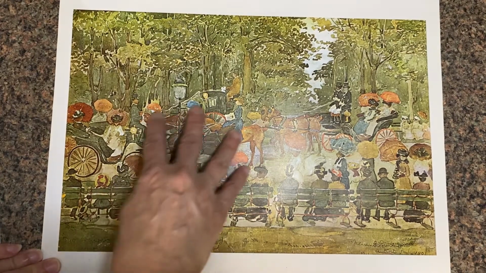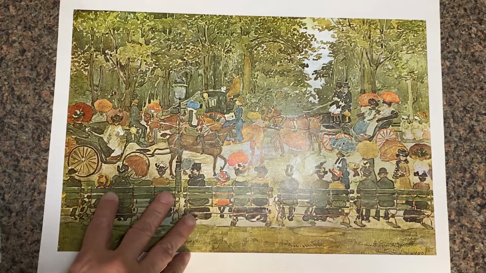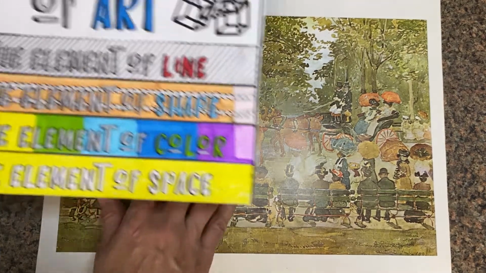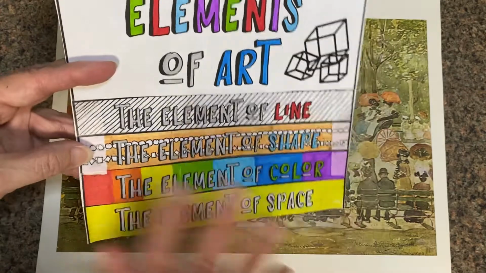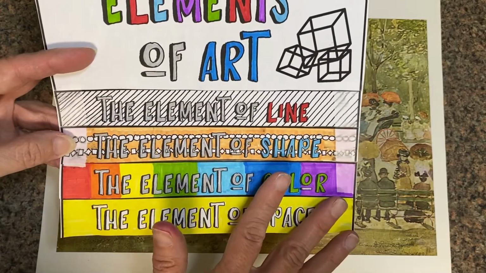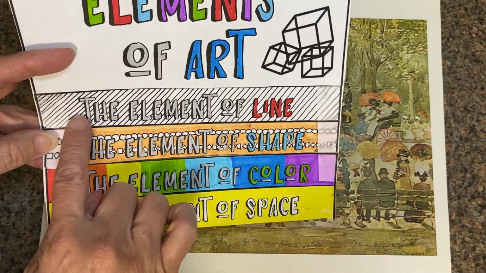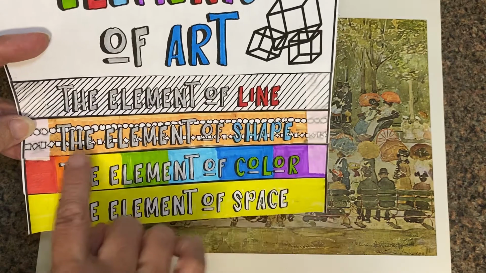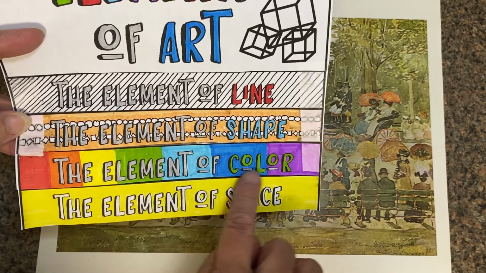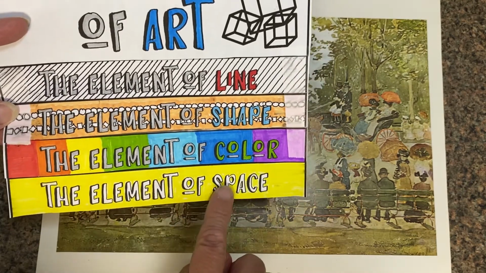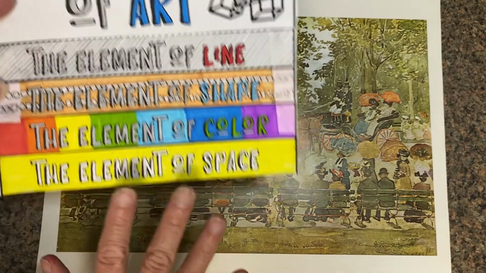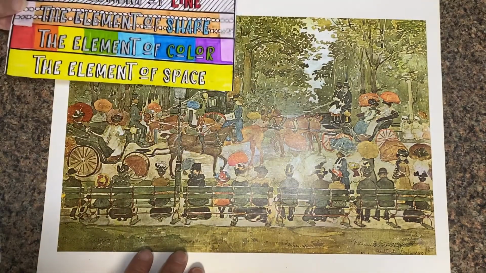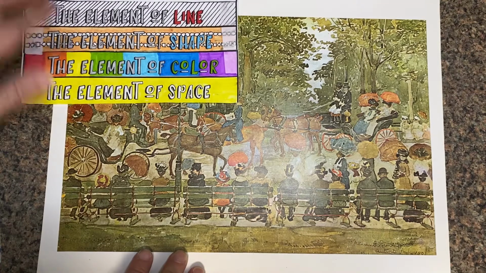All right, so with this particular picture, we're going to start with our understanding of the elements of art. We've got four of them going right now: the element of line, the element of shape, the element of color, and the element of space. All pictures have these things in them.